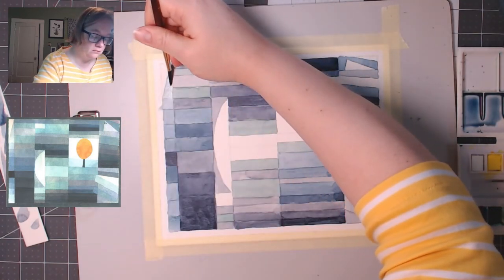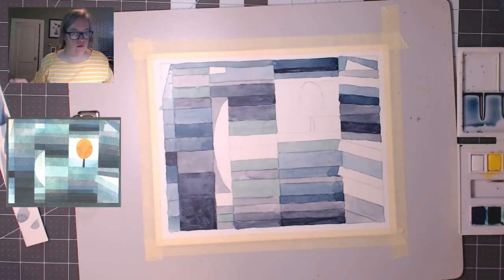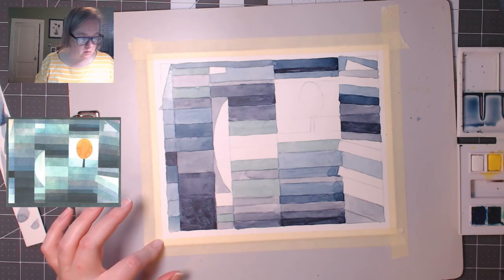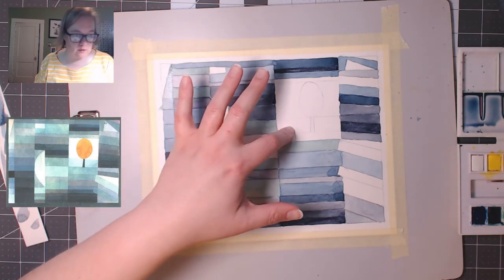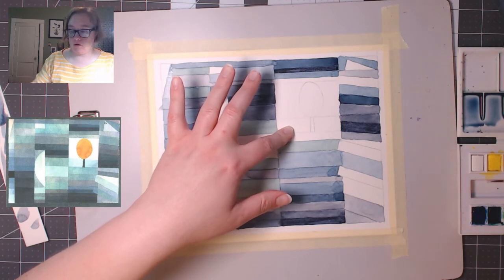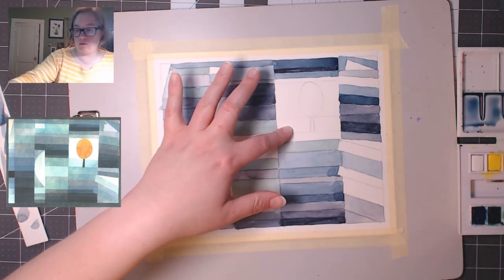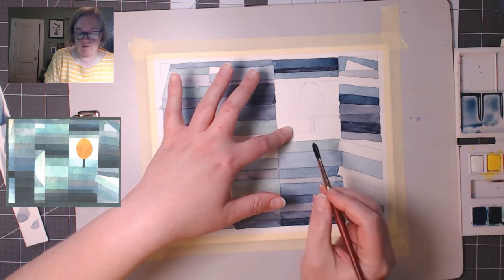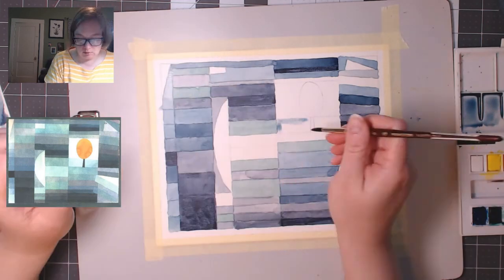Oops. Okay. That's green. That's light blue. This is very light blue. Okay, so let's go ahead and do this. I'm even getting some of this, and I'm putting more water in it just to do this part.